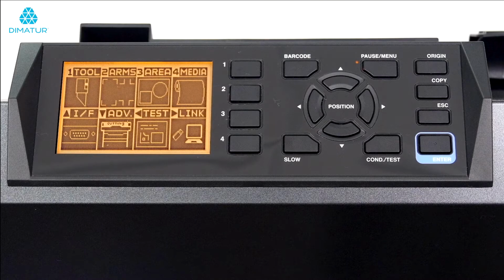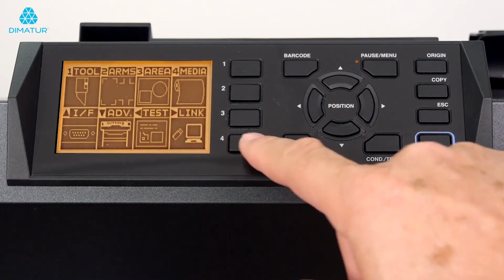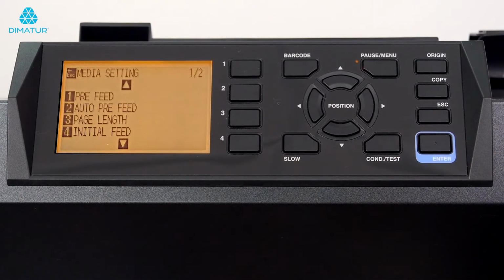For instance, to display the tool menu options, we would press the 1 key. To display the arms menu options, we would press the 2 key. To display the data link barcode menu options, we would press the right arrow key, and so on. Let's press the 4 key to display the media menu options. The screen will display a menu with different options related to media, such as pre-feeding media or setting the page length. Currently, there are 4 menu options to choose from.